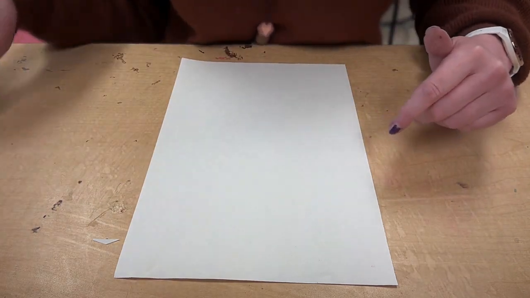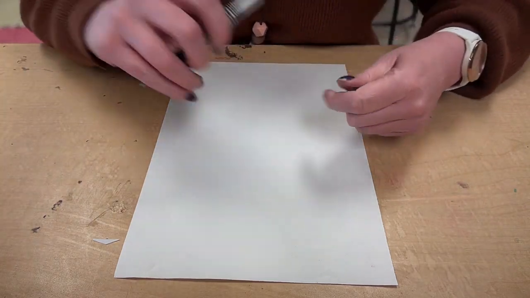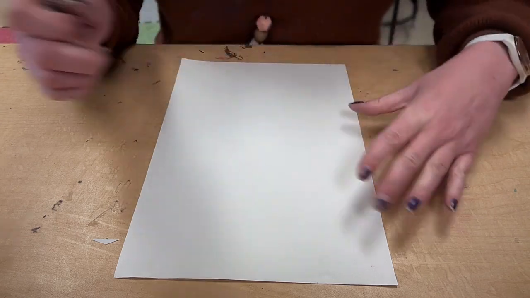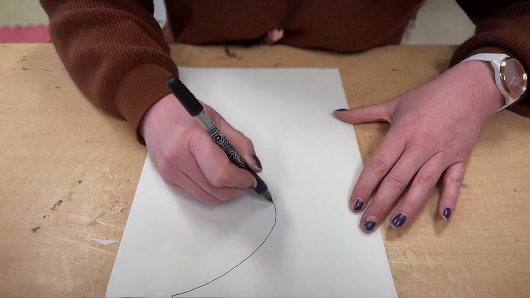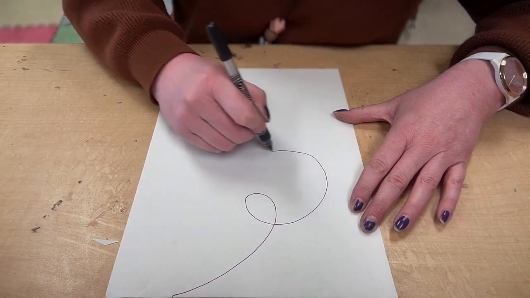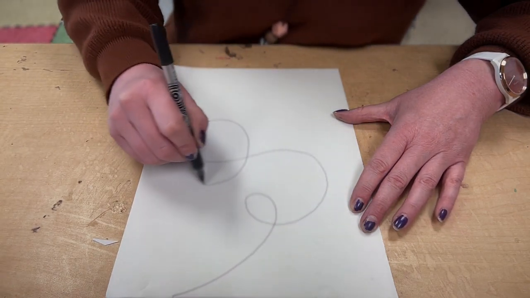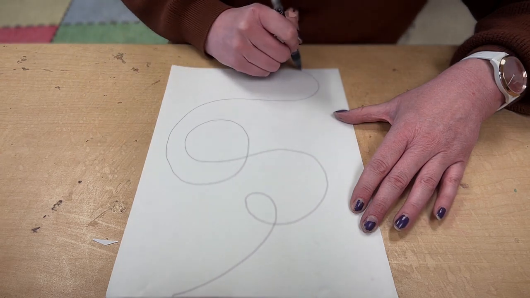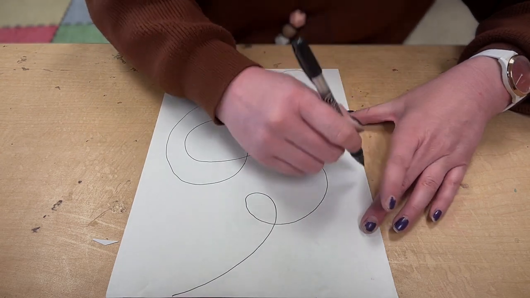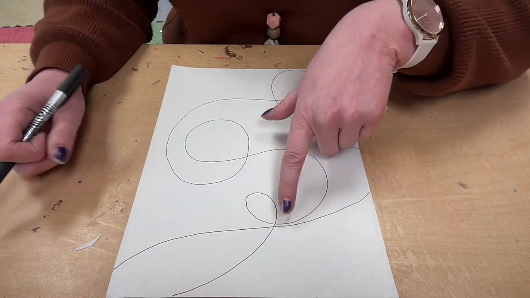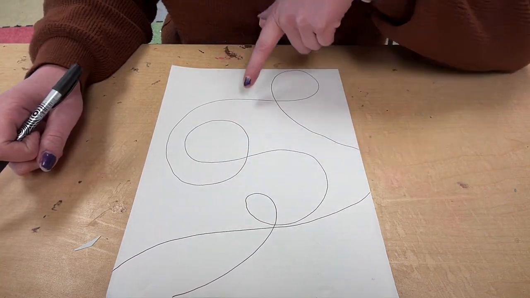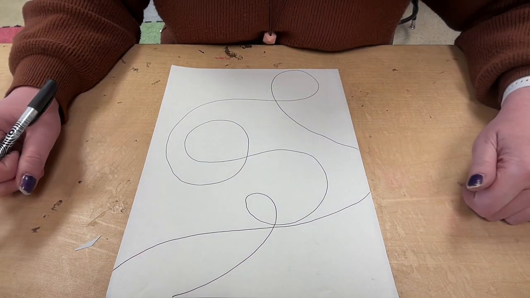The first thing you're going to do is do a free flowing line that curves around your paper. You want the line to kind of curve back on itself several times. So don't think about it too much. Touch the edge of the paper, go off the edge and come back. Let your lines overlap on top of each other so you get different shapes on your paper.